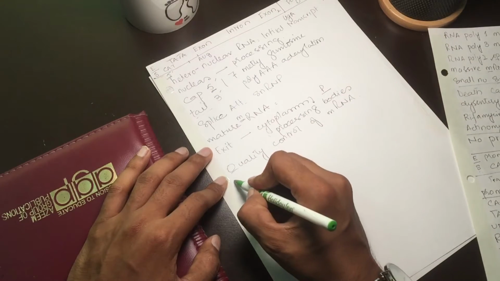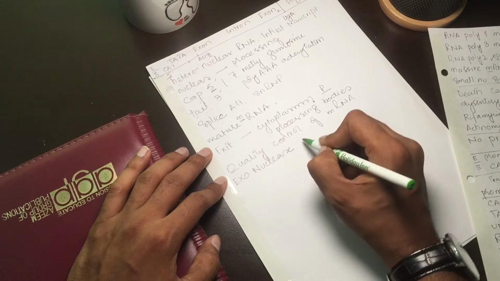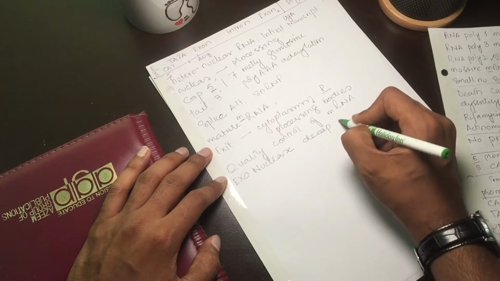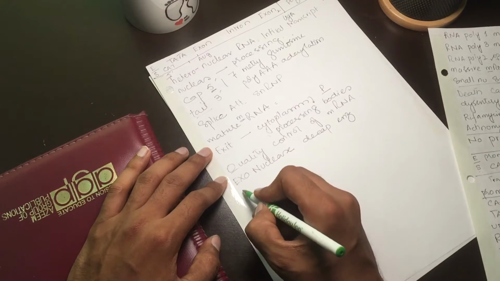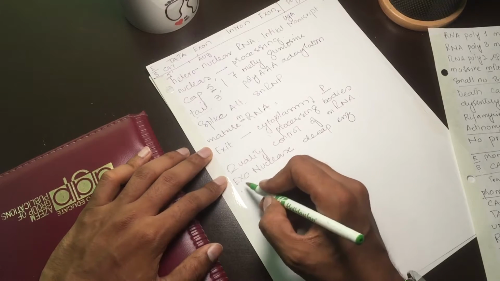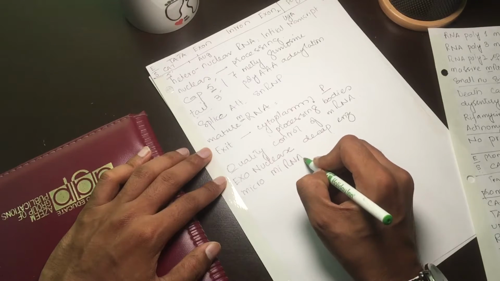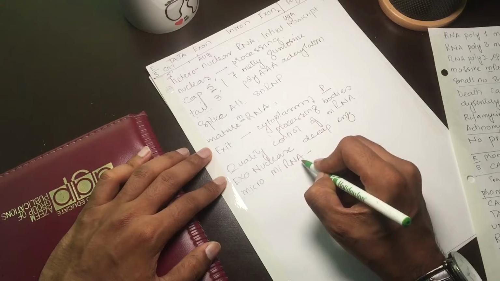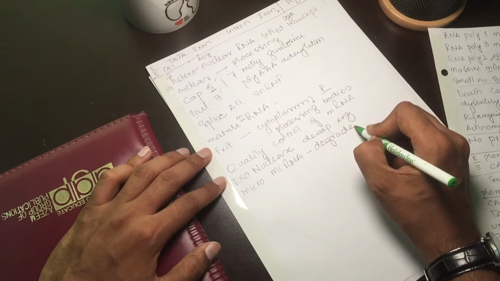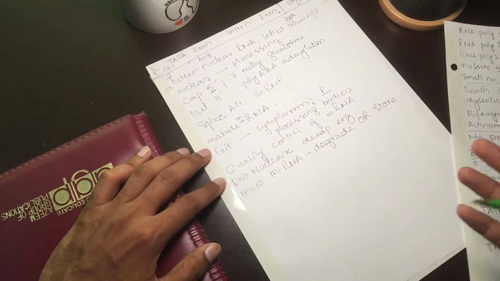These bodies have exonucleases, decapping enzymes, and also microRNAs, which either degrade the messenger RNA or save it, or store it for future translation.